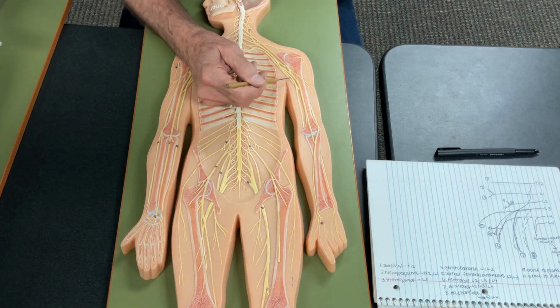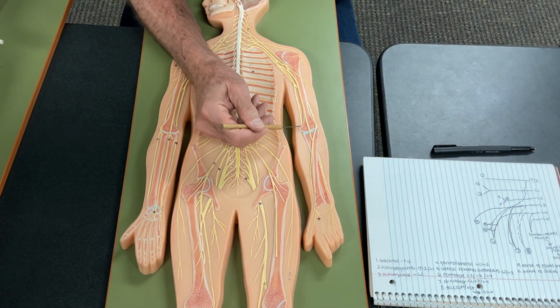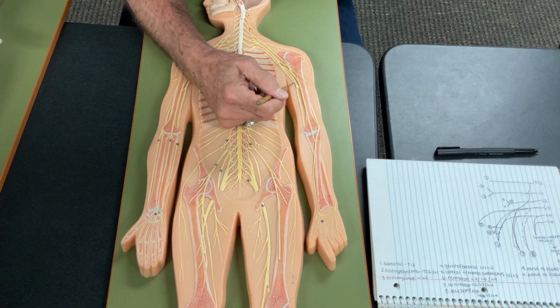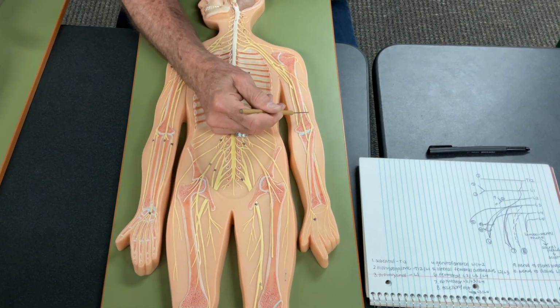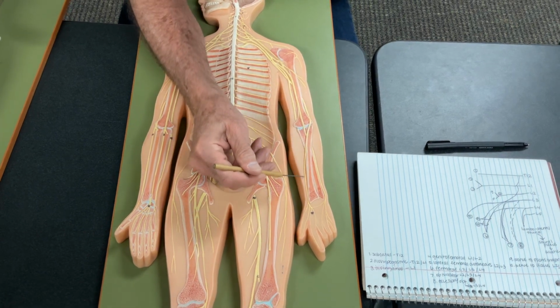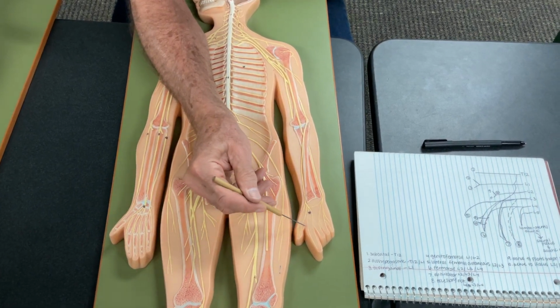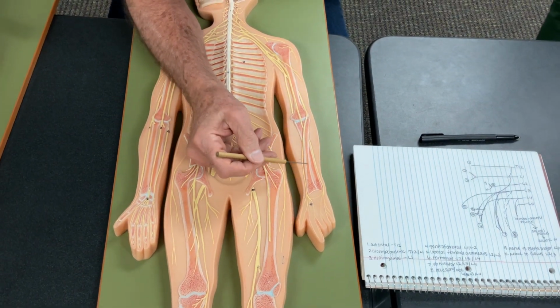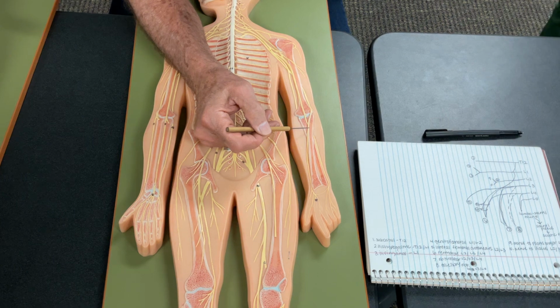The radial nerve comes out here, and it's going to be, radial nerve, that was my mistake. Radial nerve comes here to here, and it's going to be sensory to 3.5 digits on the back of the hand, because this is the superficial branch of radial. We do not see deep branch of radial on this view.